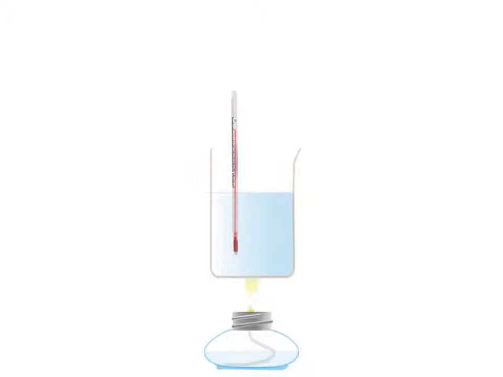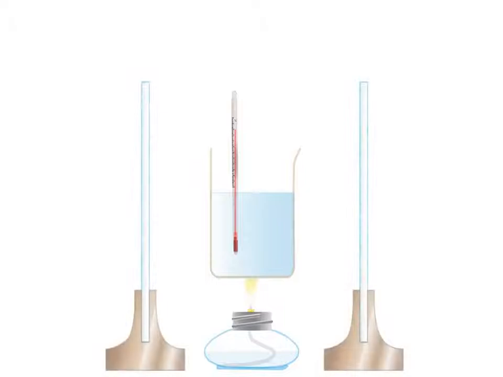The errors in this kind of measurement are mostly related to the assumption that all the heat produced is transferred to the water. Obviously, some heat is transferred to the copper beaker, and some to the surrounding air. We can reduce heat losses due to the air caused by drafts by placing shields around the burner. We can also place a lid on the copper vessel.